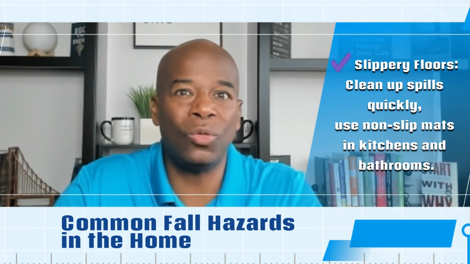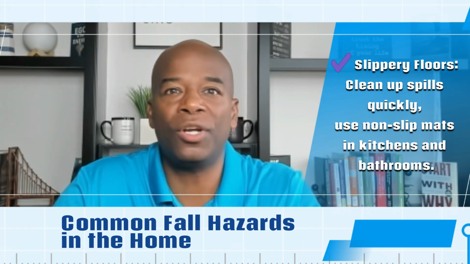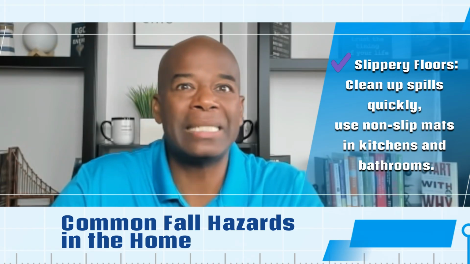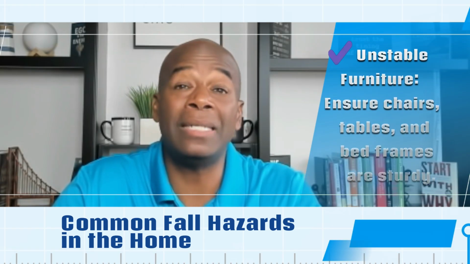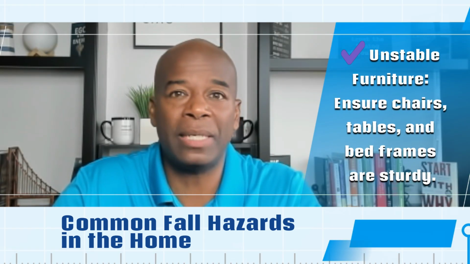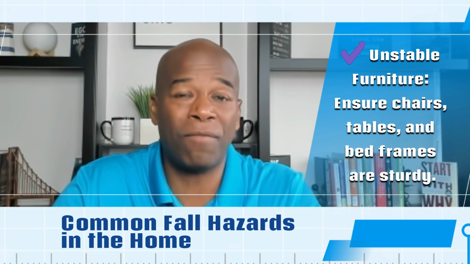Another common issue is slippery floors. So always be on the lookout. Make sure that you're cleaning up spills quickly and using non-slip mats in kitchens and bathrooms. And then another one is unstable furniture. This one is really important because sometimes it's hard to see. So make sure that you're ensuring that chairs, tables, and bed frames are sturdy.